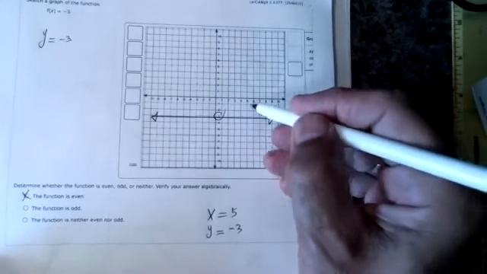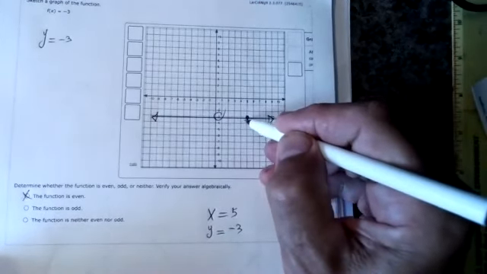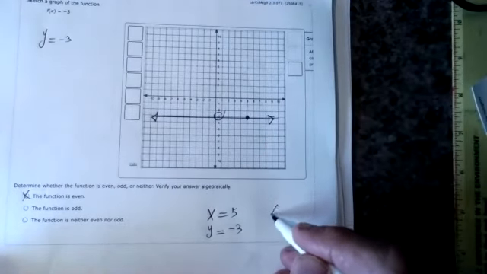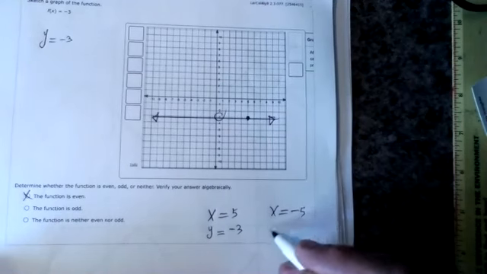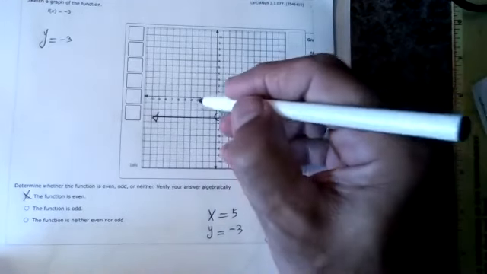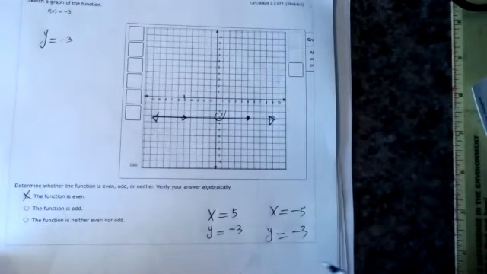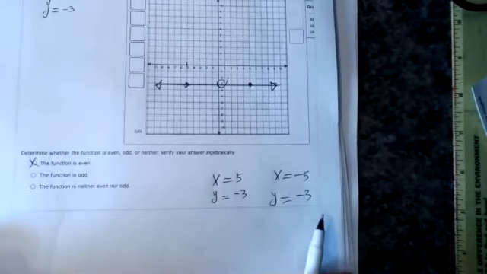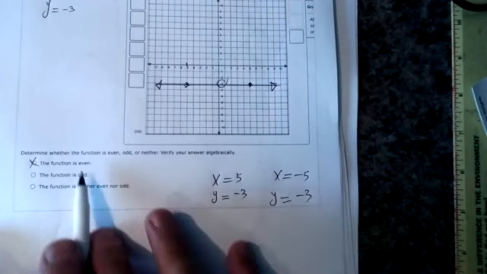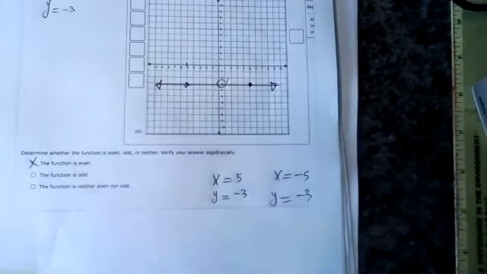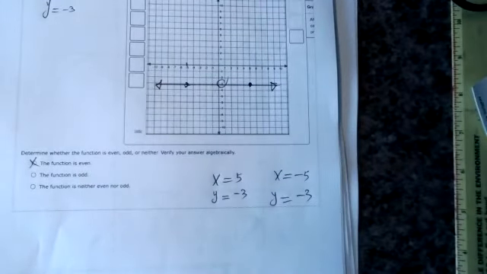Minus 3. When x is negative 5, what's the value of y? Negative 3. See, y doesn't change. Okay? So that's a property of even functions. So all the horizontal lines, in this case, are even functions.